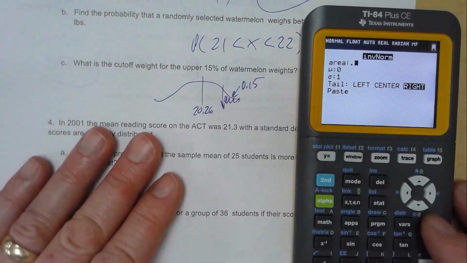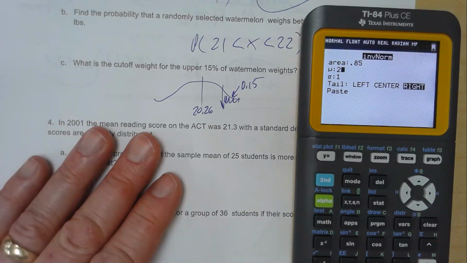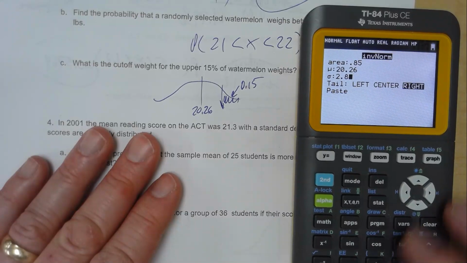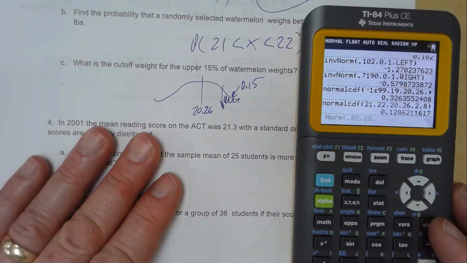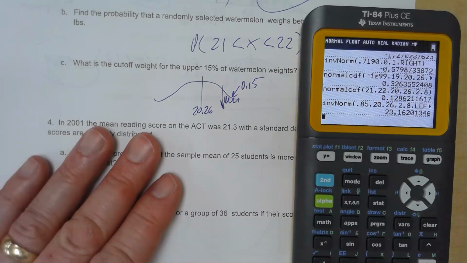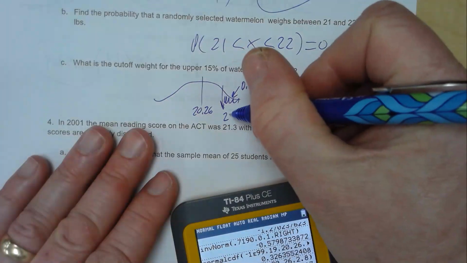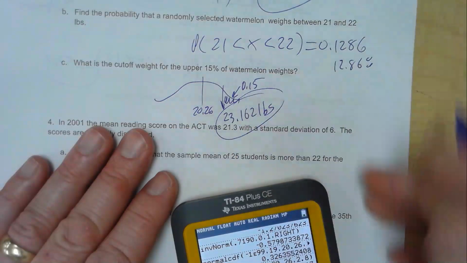So we could do it that way too. 0.85, 20.26, and 2.8 to the left. And boom. 23.162. 23.162 pounds is the cutoff.